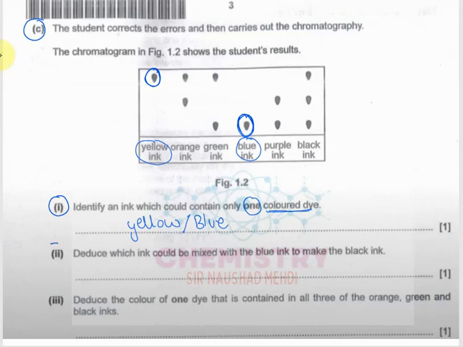Second part: deduce which ink could be mixed with the blue ink to make the black ink. So basically you have to mix another colored ink with the blue ink to make the black ink. First of all, check the black ink. Black ink is made up of three different colored dyes.